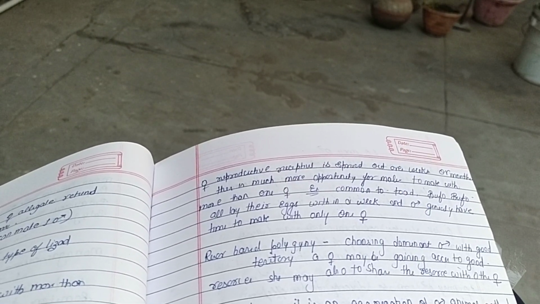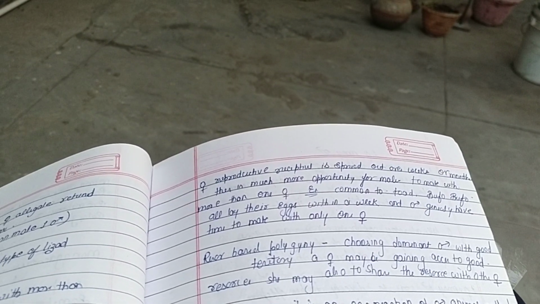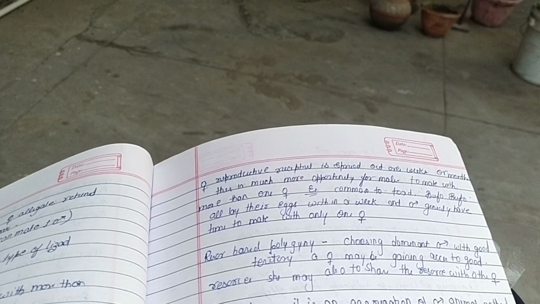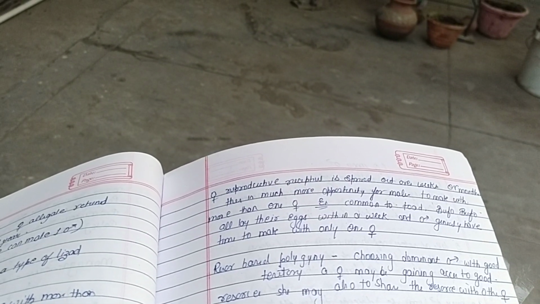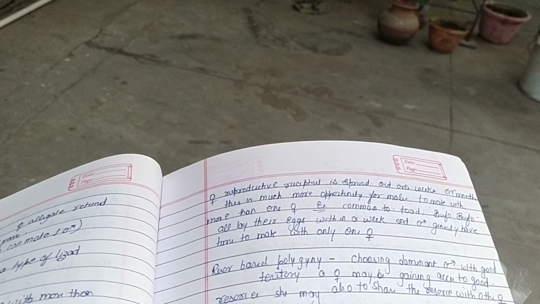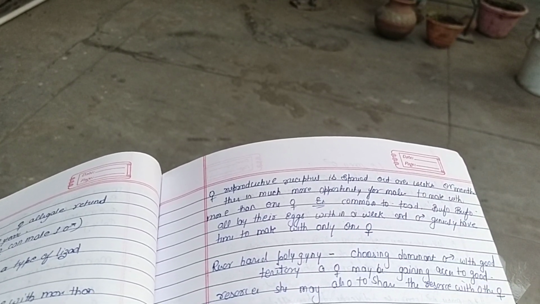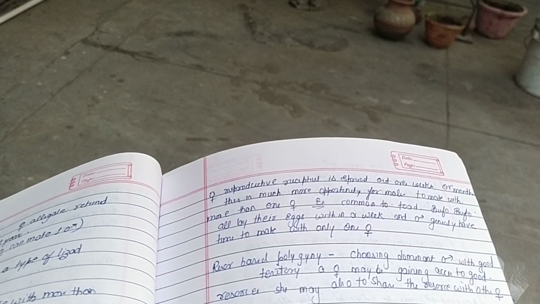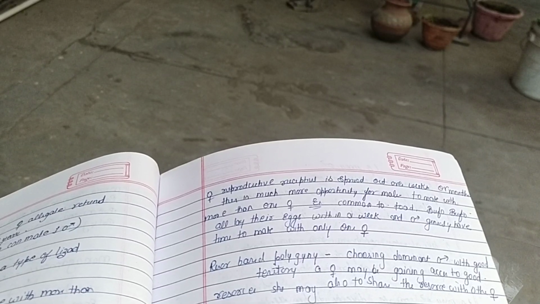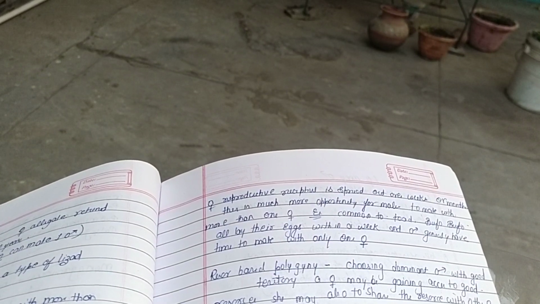Now resource-based polygyny: a dominant male holds a good territory. A female may gain access to good resources. She may also share the resources with another female. In the case of an animal with a large niche full of prey, one female is ready to share all of this with another female, and the male also carries good secondary sexual characters, which is why he is dominant.